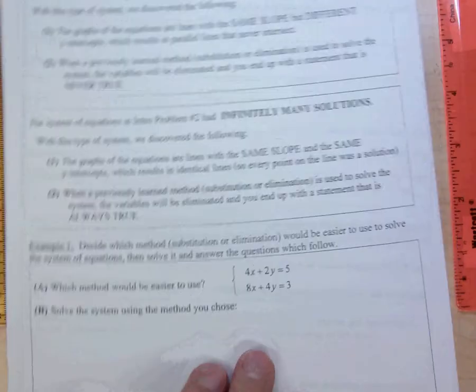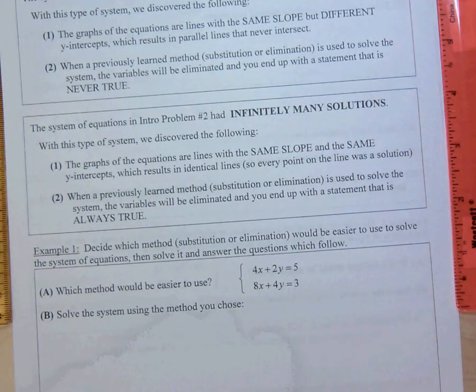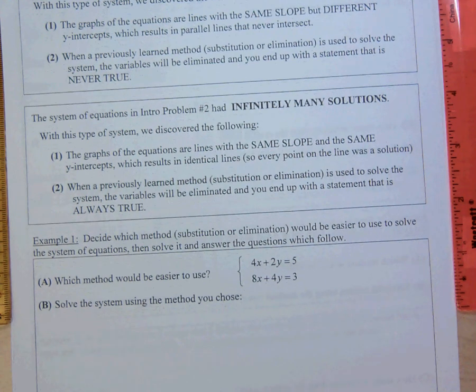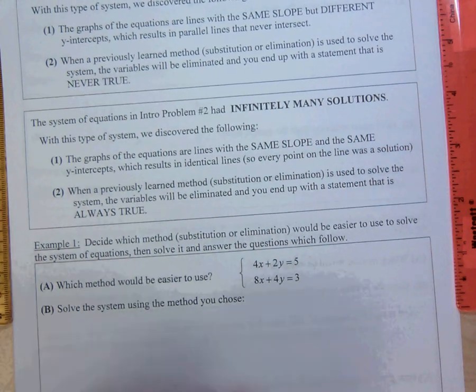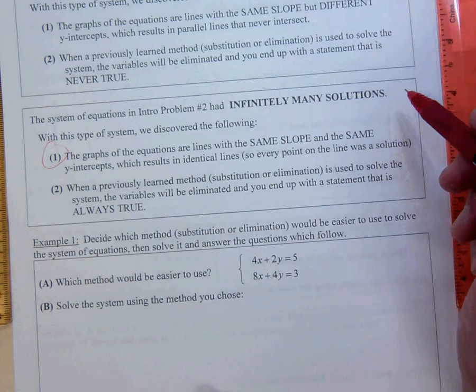Okay, Jacob, you can read the second box real loud. The system of equations in intro problem number 2 had infinite solutions. With this type of system, discuss the following. The graphs of the equations are lines with the same slope and the same y-intercepts, which results in identical lines. So every point on the line. Okay.